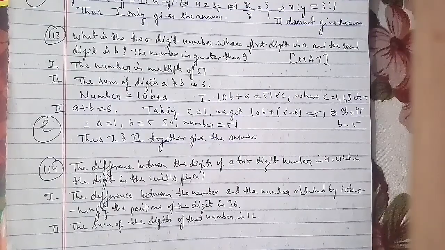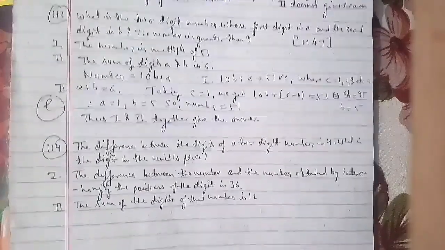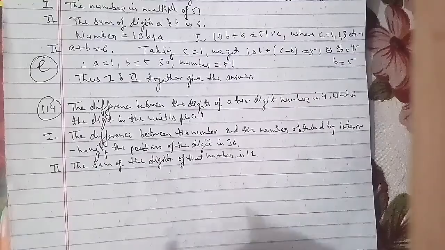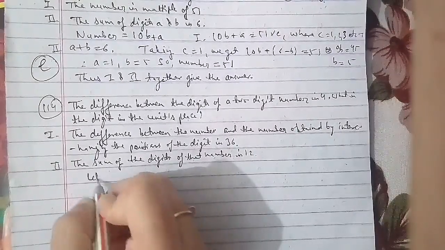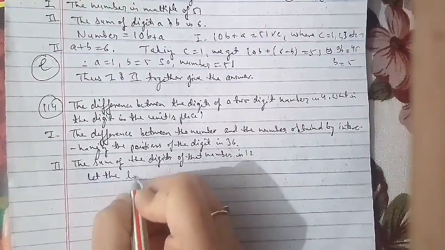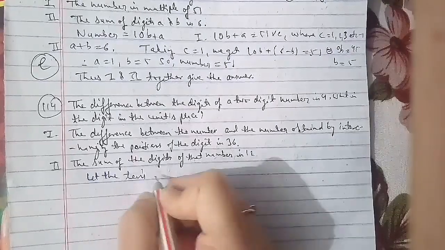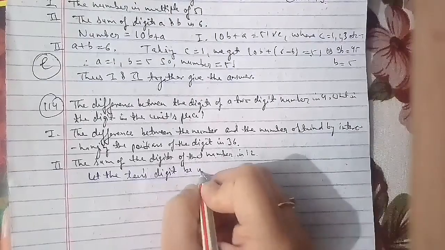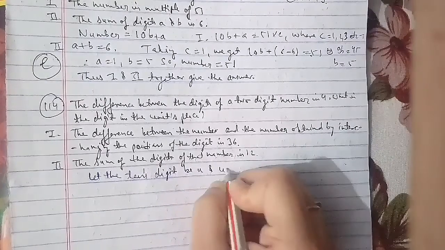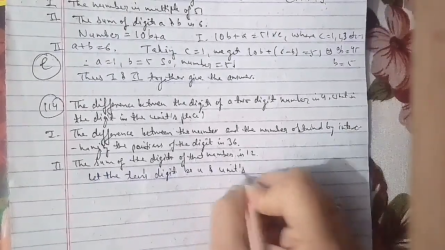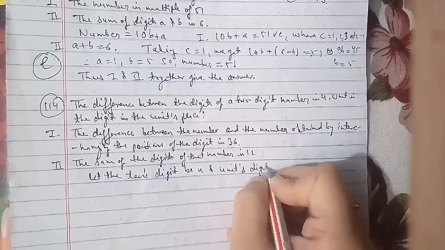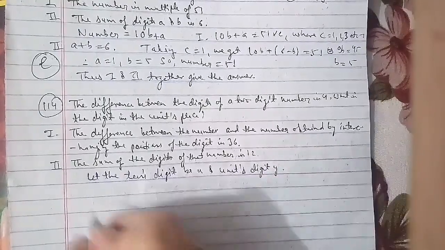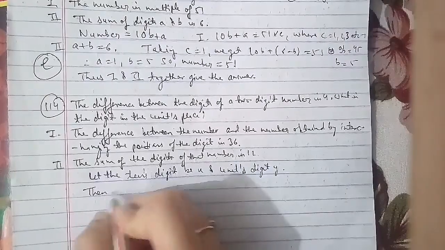This is equation 1. According to the first statement, 10x plus y minus (10y plus x) equals 36, so x minus y equals 4. This is the second equation.